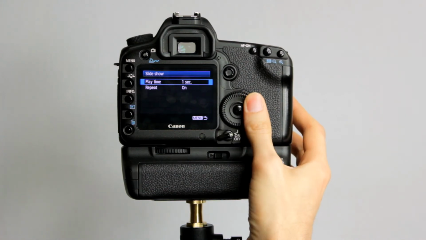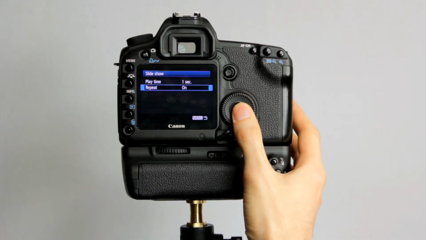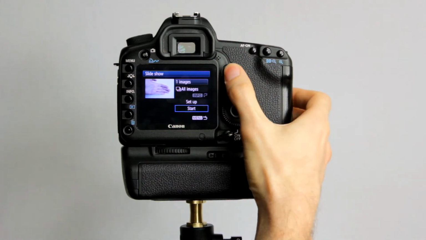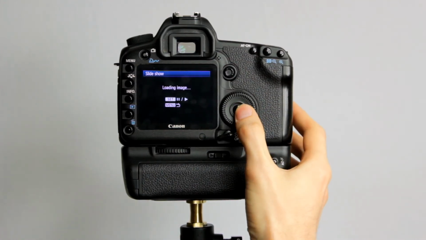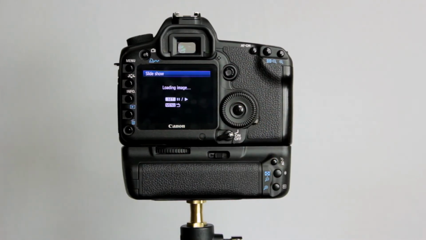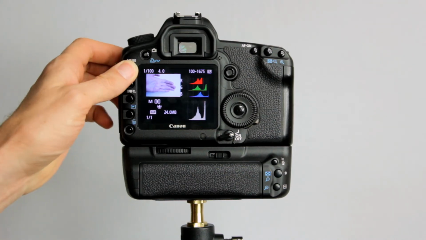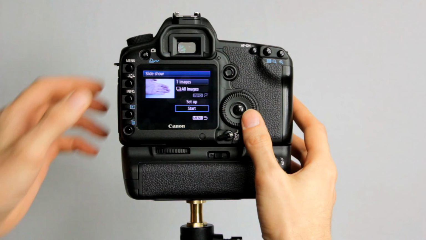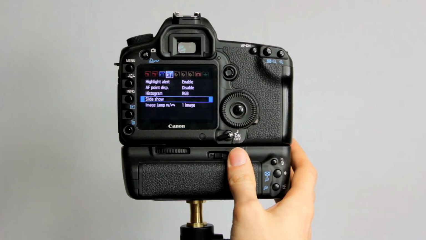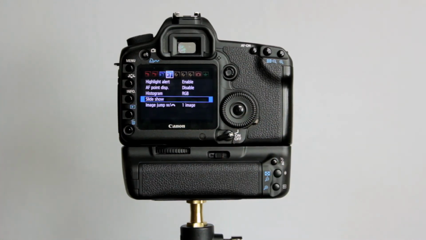So you can play one image for 1 second through to 5 seconds, and you can repeat it going through here, or you can start, and it's loading the image, and it's just pointless. So there we go, it's a slideshow. You don't even get any kind of music. I think on the more modern DSLRs you do get an option for some music as well. Anyway, let's not speak about that anymore.